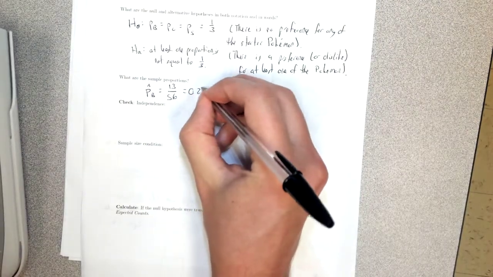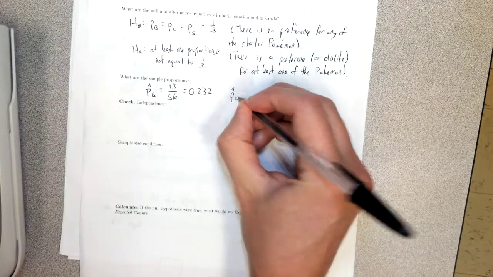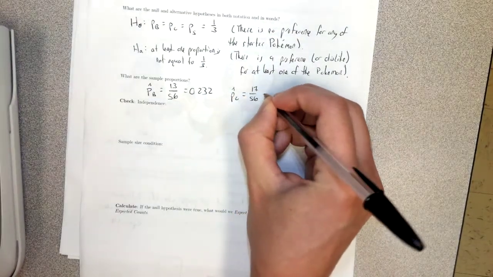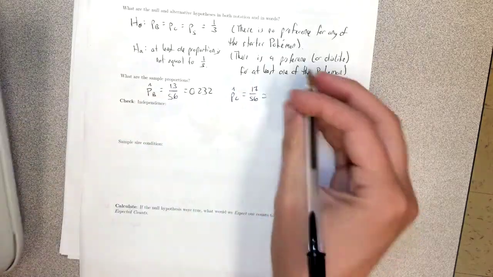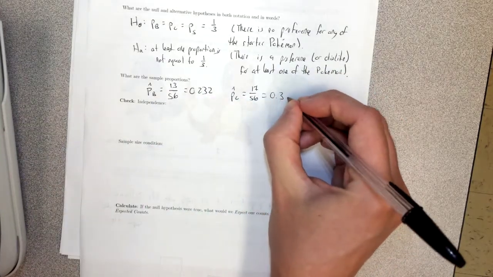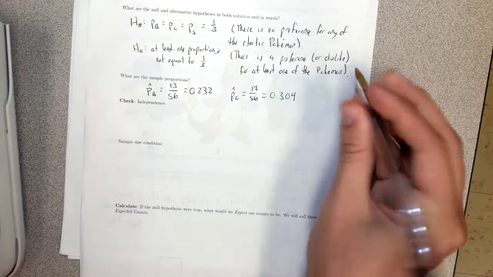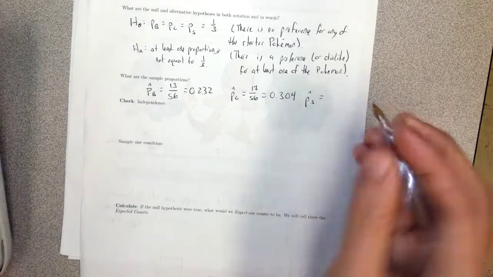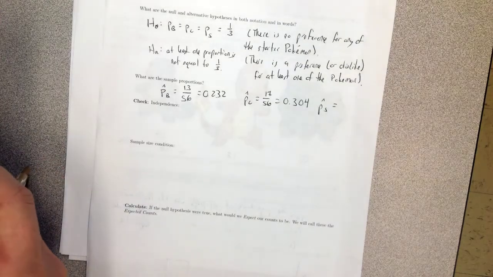So that's 0.232. Our sample proportion for Charmander is 17 divided by 56, so that's close to a third. And our sample proportion for Squirtle is 26 divided by 56.